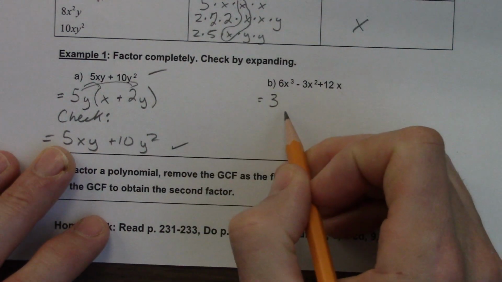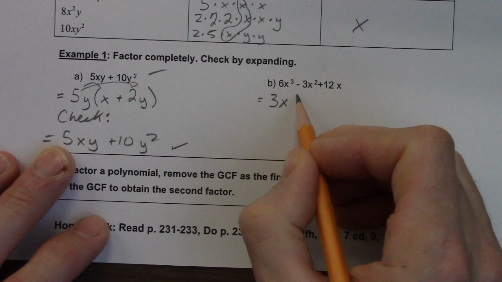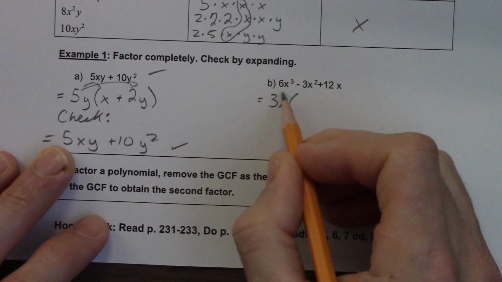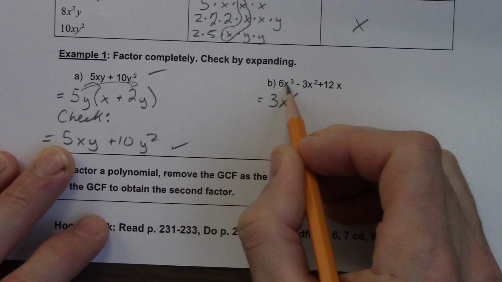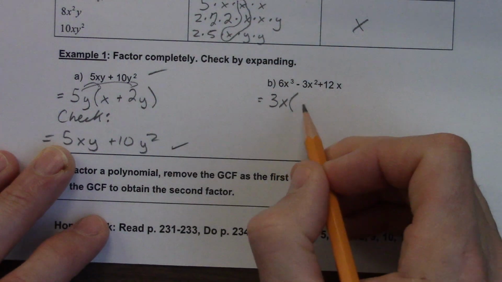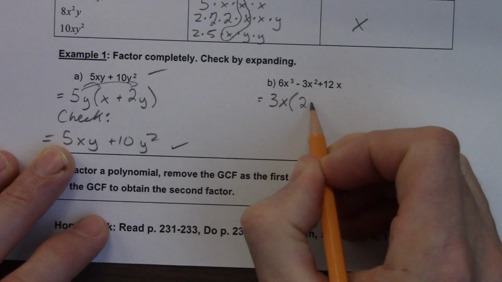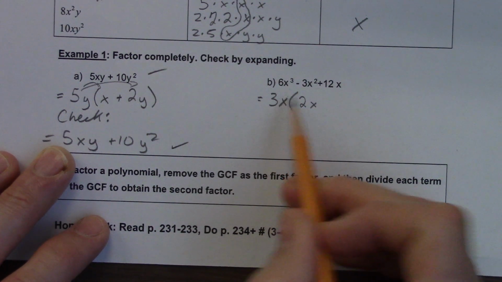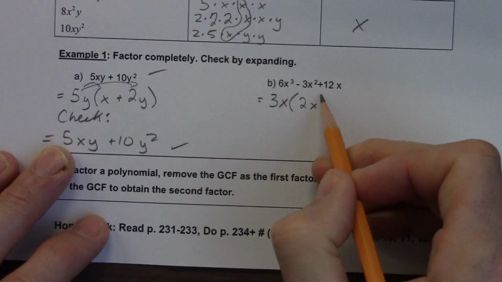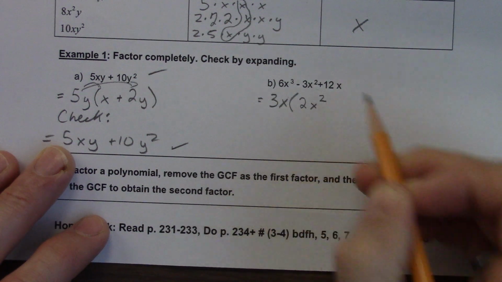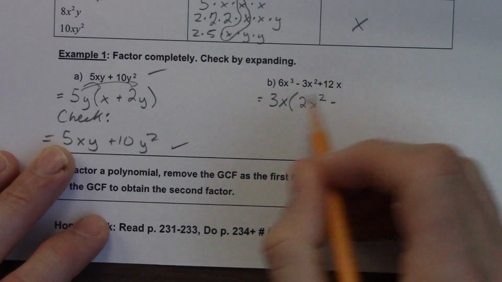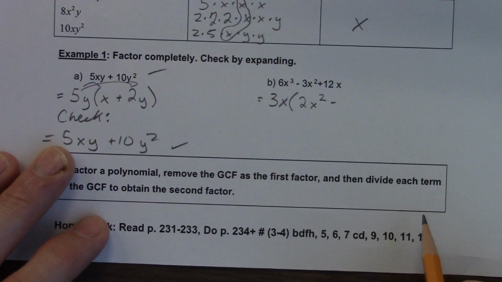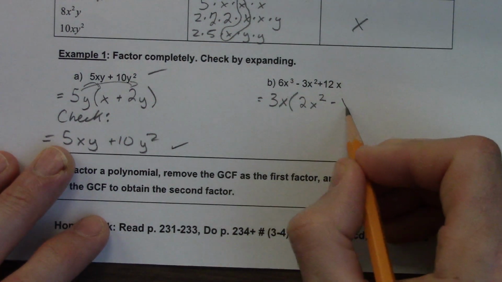What is it? Okay. X, and then what are you left with at the first term? You're going to divide each term by 3x. So 6x cubed divided by 3x is 2x. 3 divided by 1, right? 3 minus 1? Yeah, squared. Okay. Minus x.